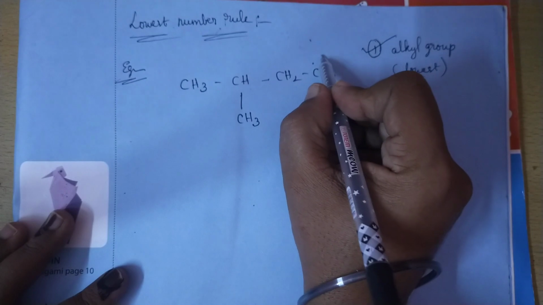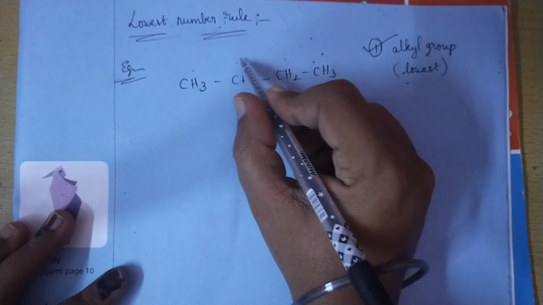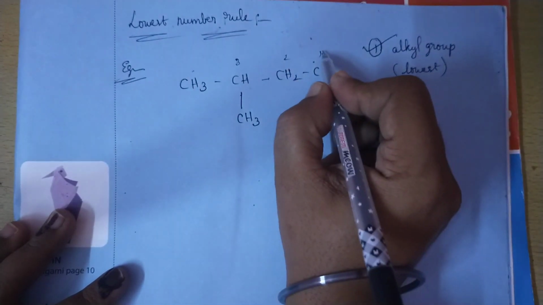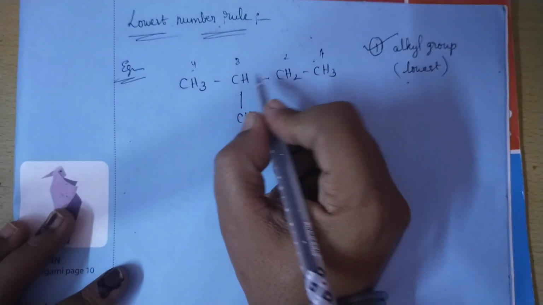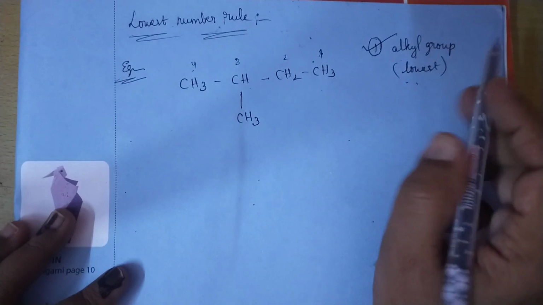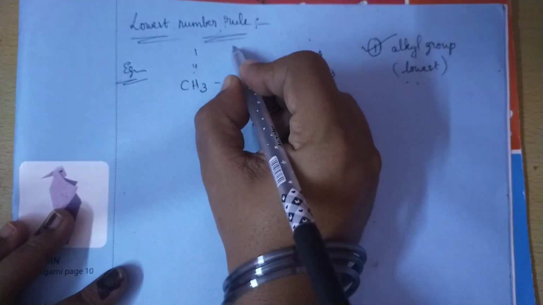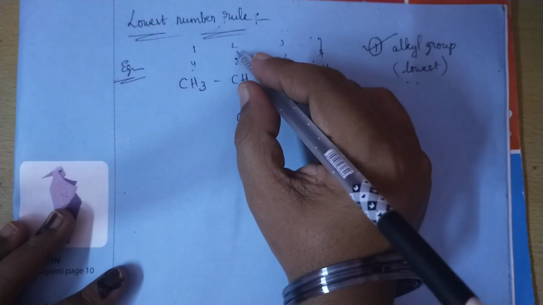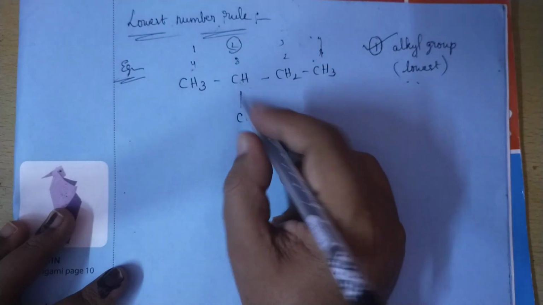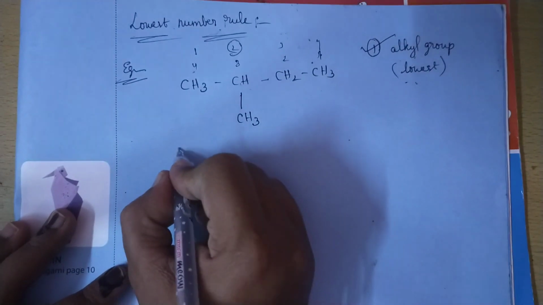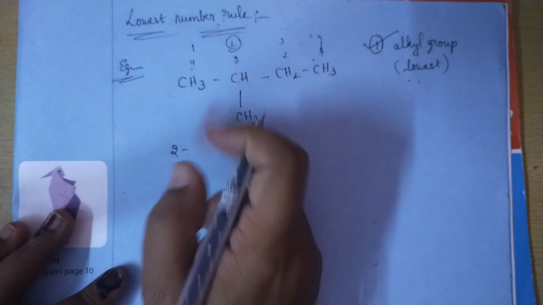Suppose if we choose from here to here, 1, 2, 3, 4, here we'll get a 3. We can number from anywhere, from right to left or left to right. But we should follow the rule that we give the lowest number to the alkyl group. So better we should start from here, 1, 2, 3, 4. So the lowest number here is 2, in the second place.